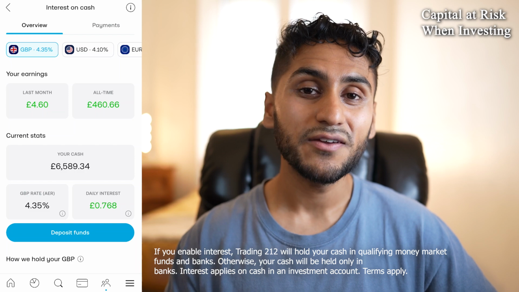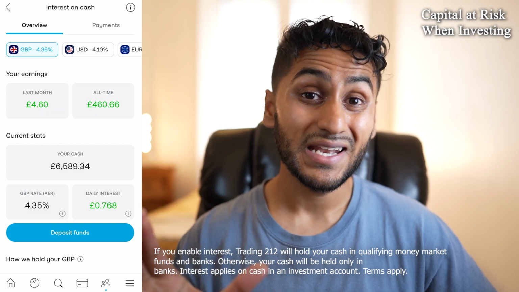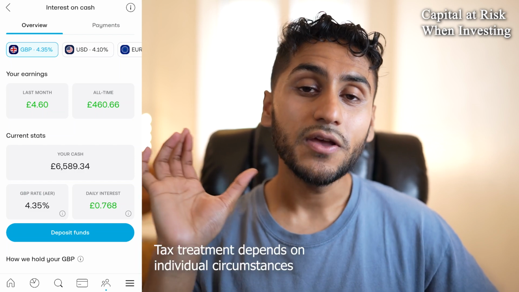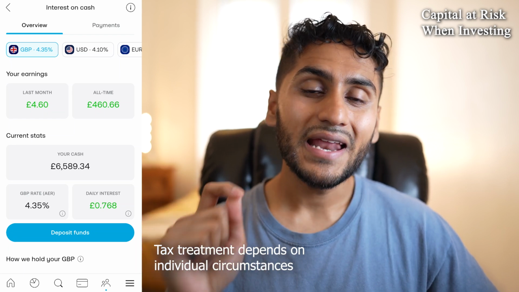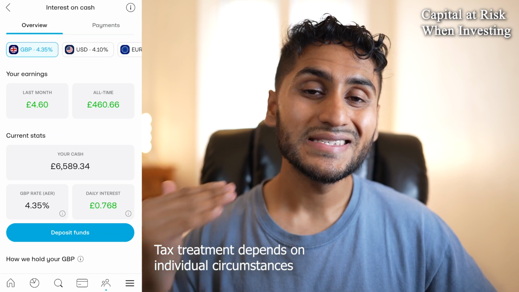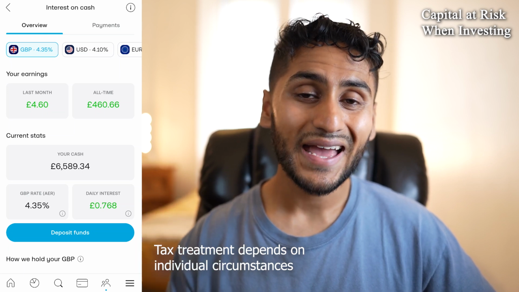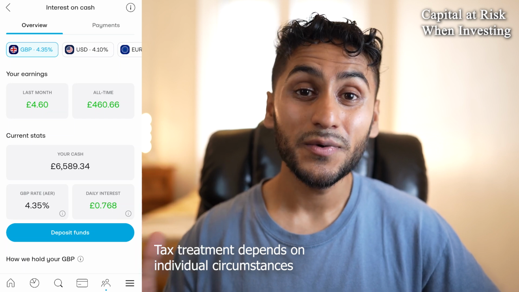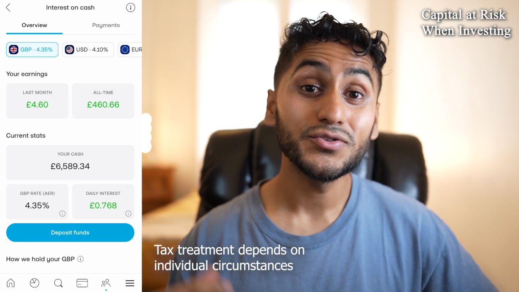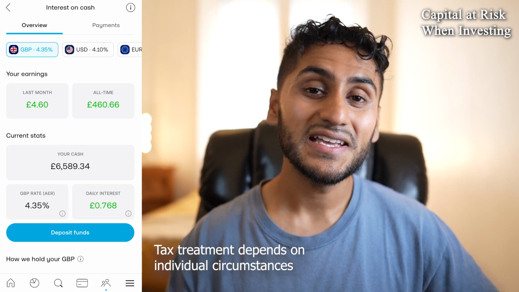If you are a basic rate taxpayer, that personal savings allowance is £1,000. So if you make more than £1,000 as a basic rate taxpayer, then anything earned over £1,000 is subject to you paying taxes. Again, everyone's tax situation is different. There may be instances where whatever I said doesn't apply. So do instead contact a tax professional.